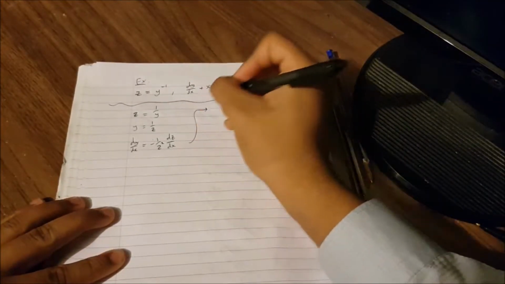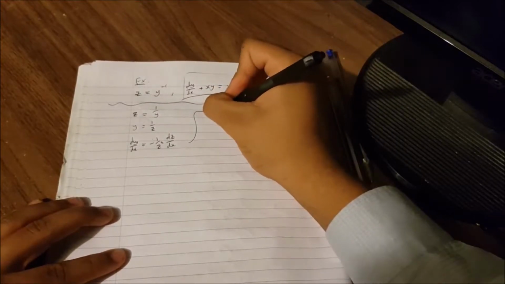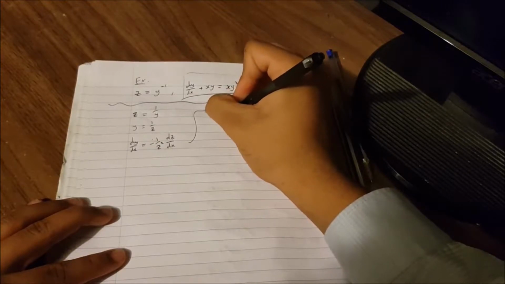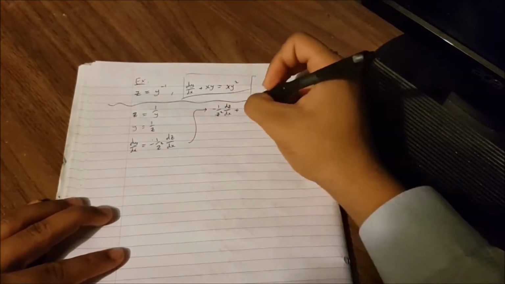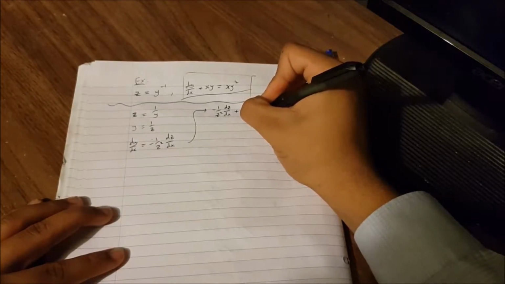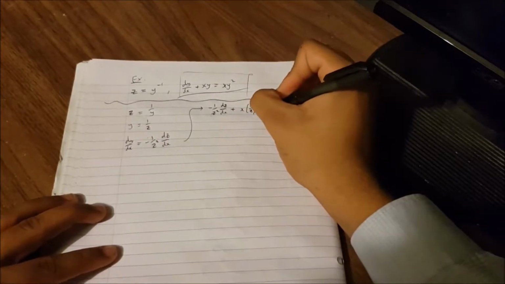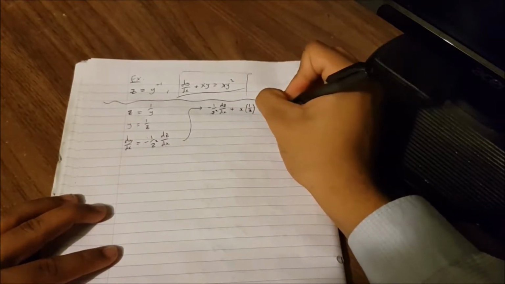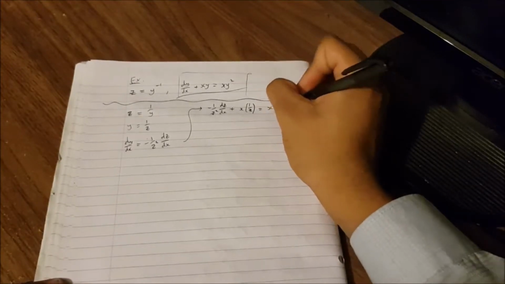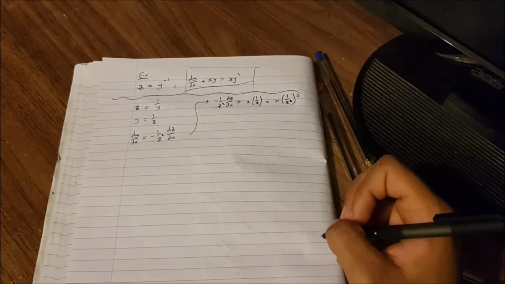So now we substitute it into this equation. So now we get 1 over z squared dz by dx plus x, what's y? 1 over y. 1 over z, yeah, equals x 1 over z squared. Let's do that, that makes things easier.